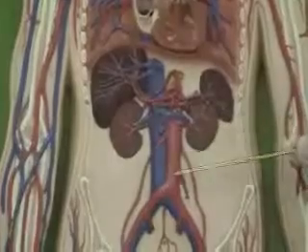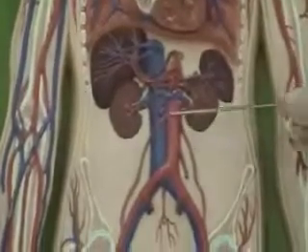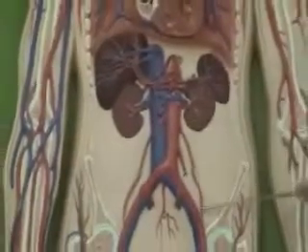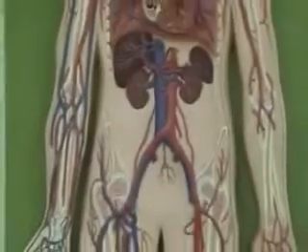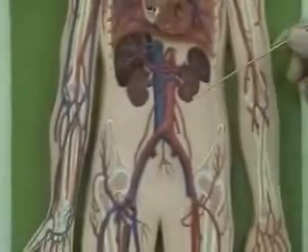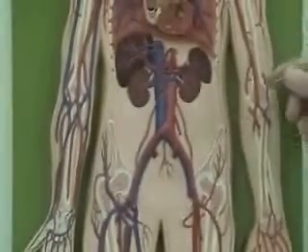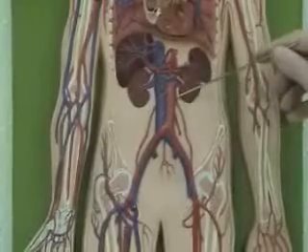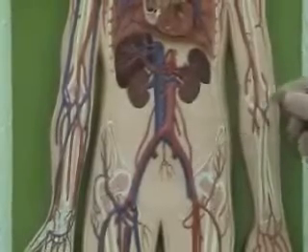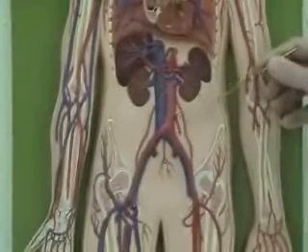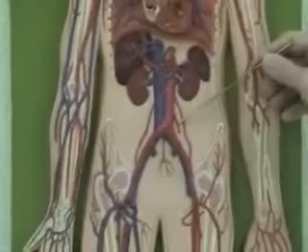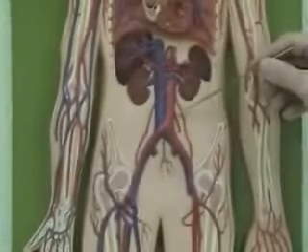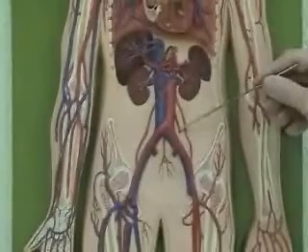Then we continue down. At L2, we have two arteries leaving either side. Those are the gonadal arteries going to either the ovaries or the testicles. If we knew this was a male, these would be testicular arteries. If we knew this was female, these would be ovarian arteries. At L3, we see the inferior mesenteric artery supplying the lower portion of the large intestine.